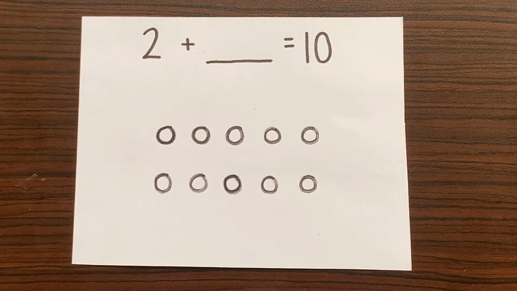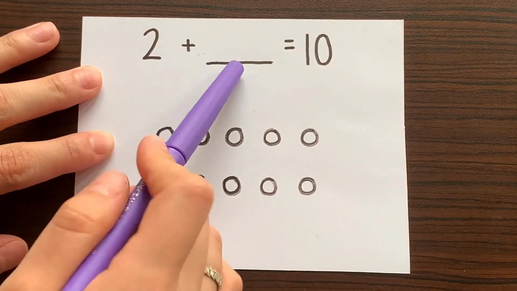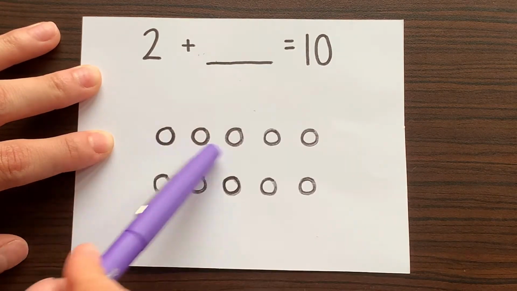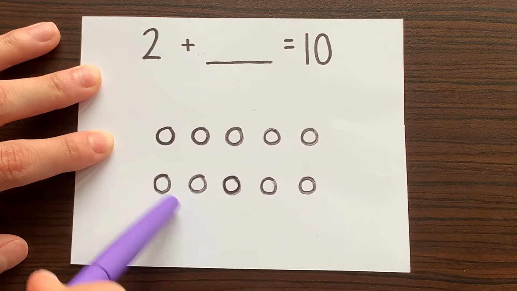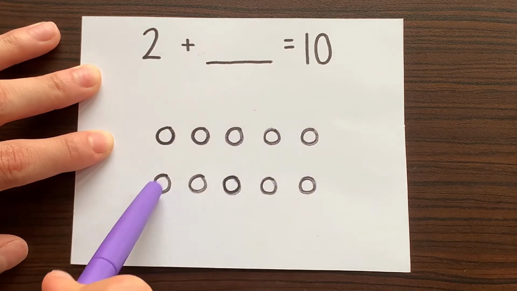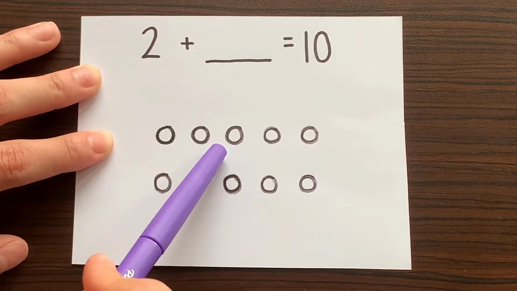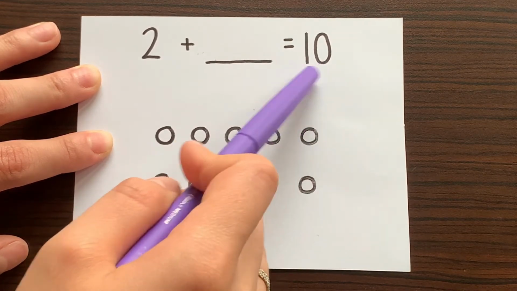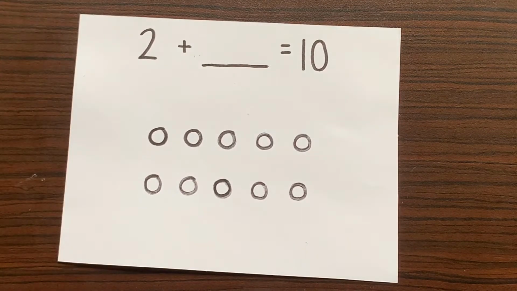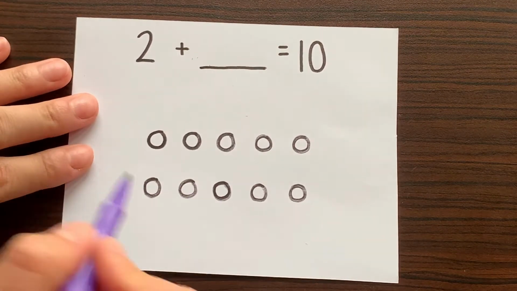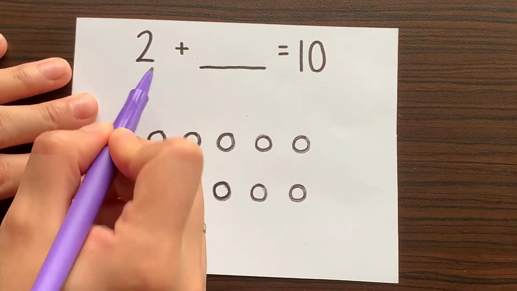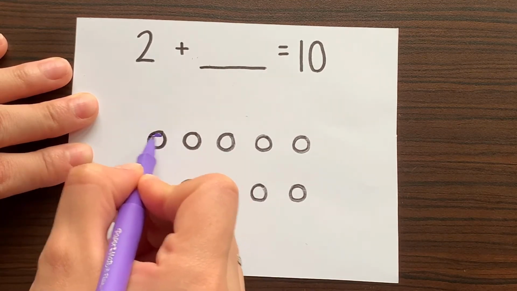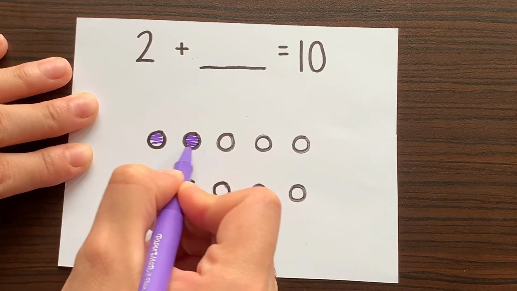Here, the equation says that 2 plus blank equals 10. We actually have a total of 10 bubbles here. 1, 2, 3, 4, 5, 6, 7, 8, 9, 10. We have 10 bubbles, right? Which is what our equation is equal to. So, we're gonna go in and color the amount of bubbles that is given here, right? Which is 2. So 1, 2.